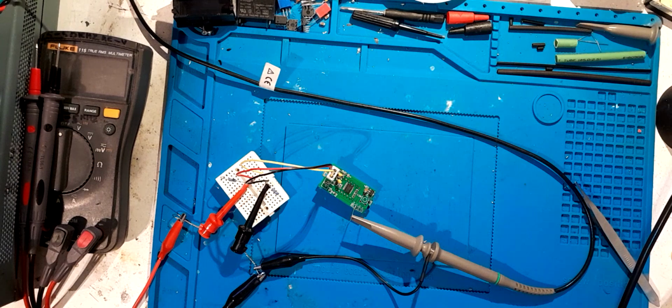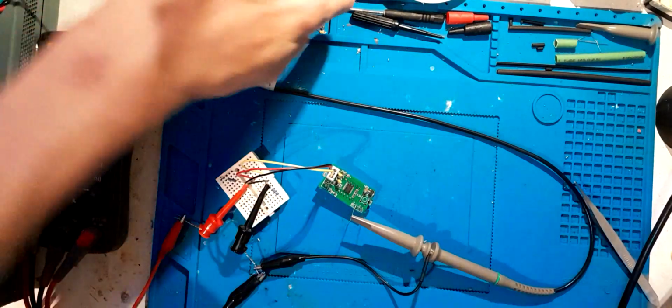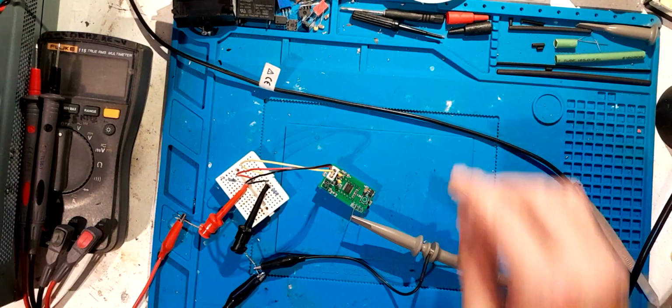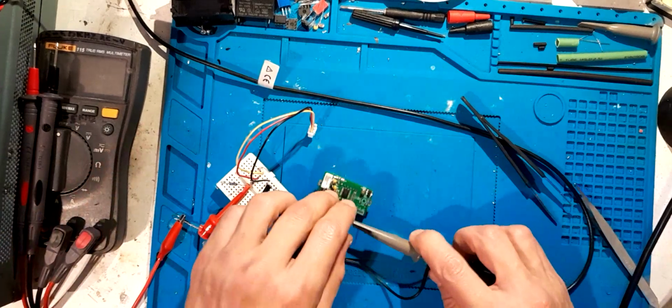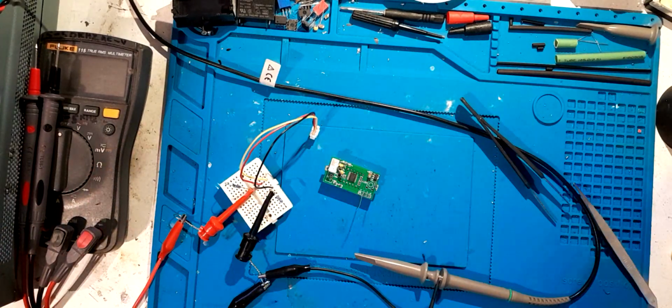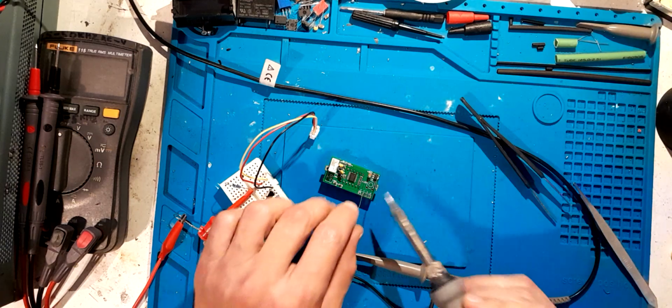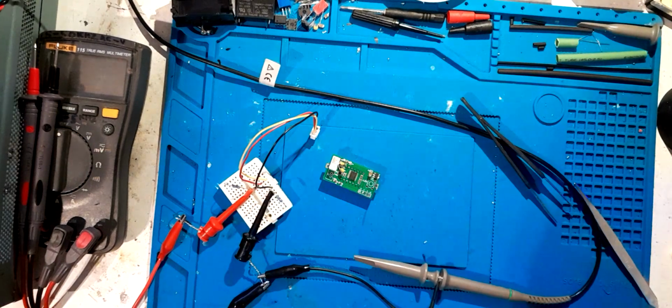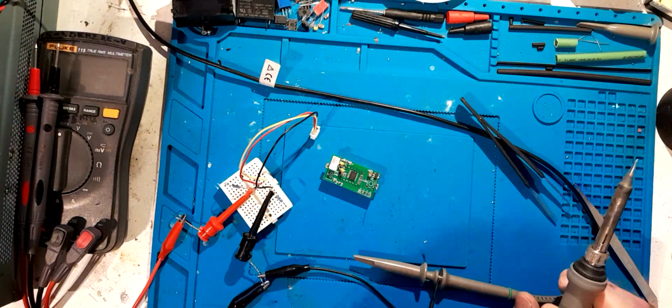So I'll leave those there and they will go on the other panel meter. Alright, we have one last thing to be concerned about. And we are done.